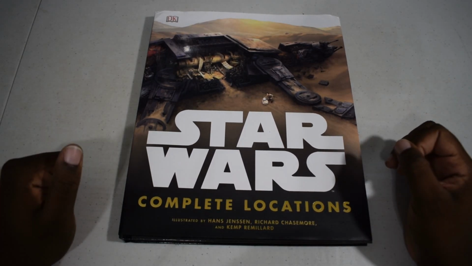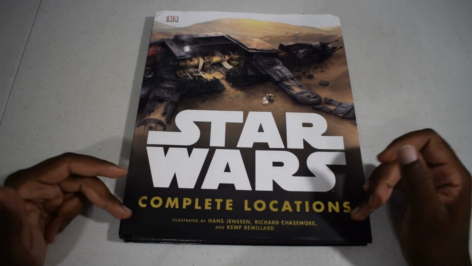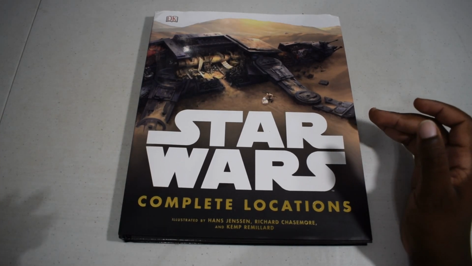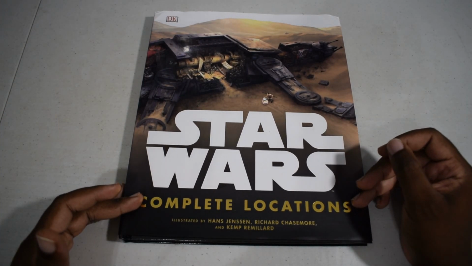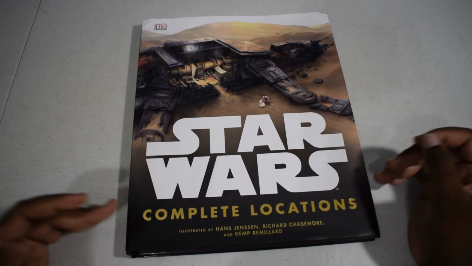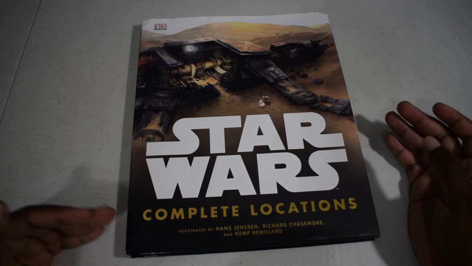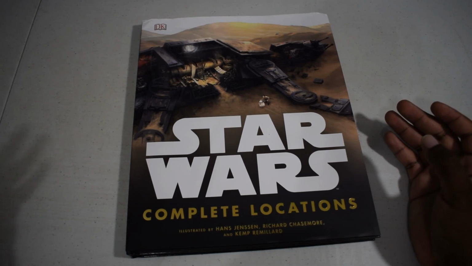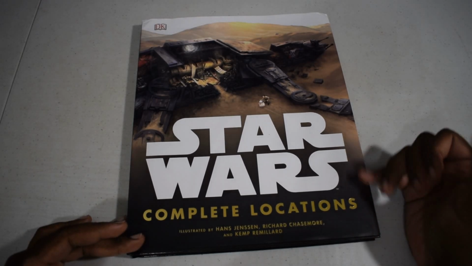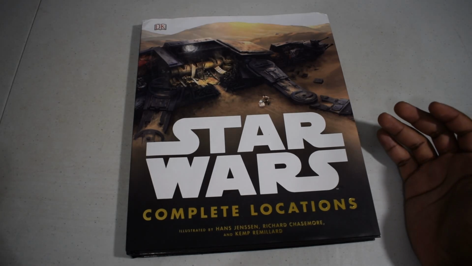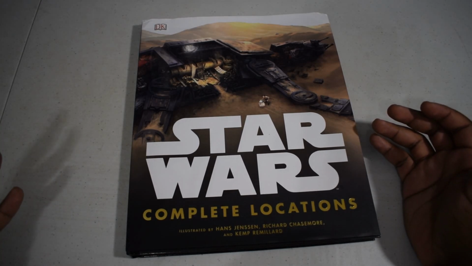If you're not familiar with this book, this is the Star Wars Complete Locations book. There's been at least one other version of this, there might have been even more, but this version is updated through episode 7, so it doesn't have stuff from Rogue One forward. I imagine after episode 9 they'll probably do another one of these to cover everything through the Skywalker saga.